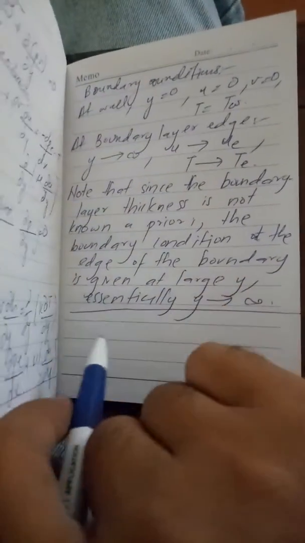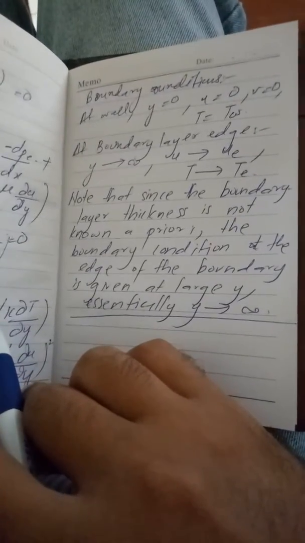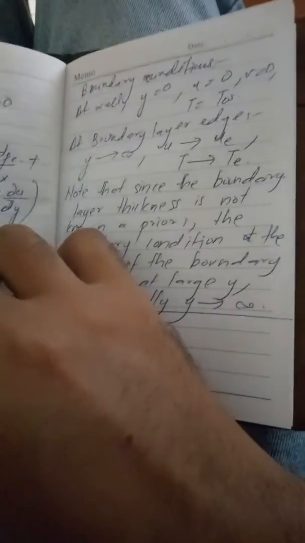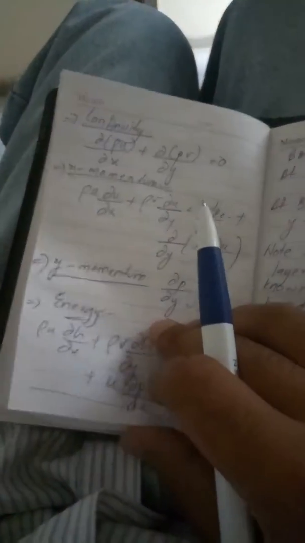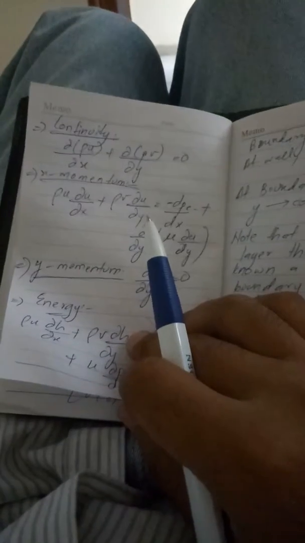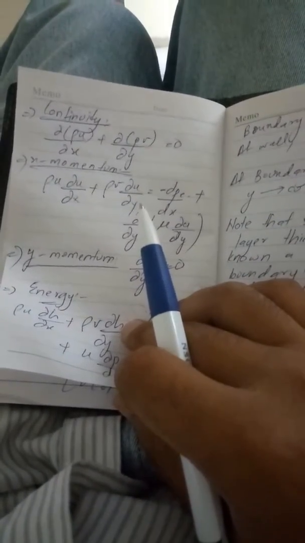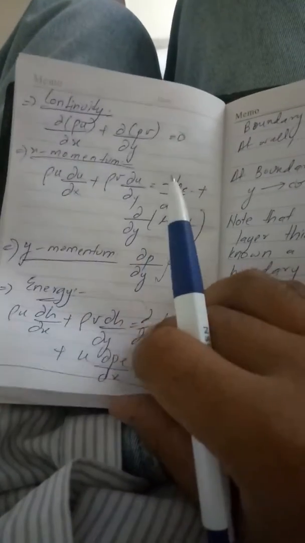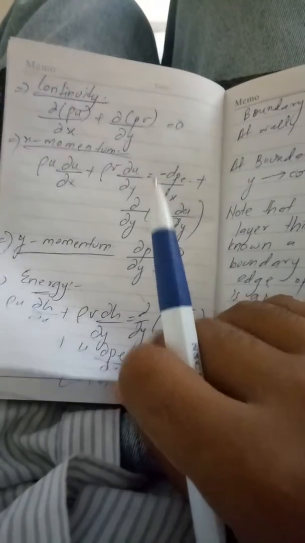So this is how it has been done, and I hope that with the help of this, we have learned the boundary layer equations. Obviously the whole video was in an awkward position, and I apologize for that reason. We have learned the equations in terms of continuity, x momentum, y momentum, and energy. We can use these equations to solve problems.